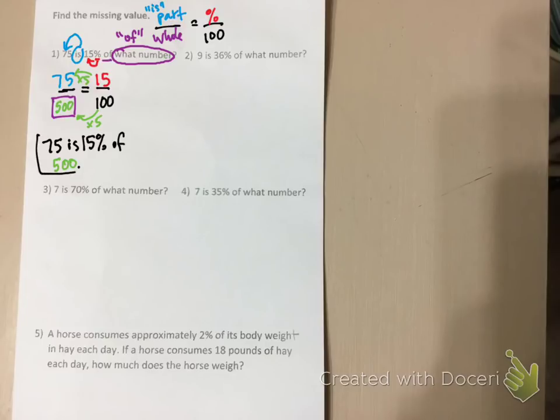So that's what the percent proportion can help me figure out. When I have two ratios equal to each other, part over whole equals percent over 100, I can figure out the missing number. All right, so let's try number 2. It says 9 is 36% of what number?